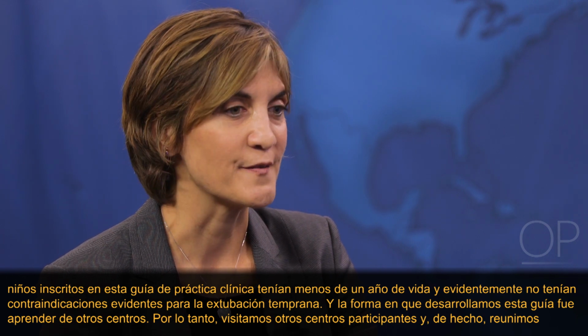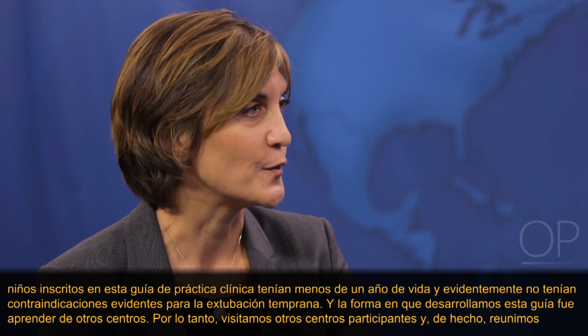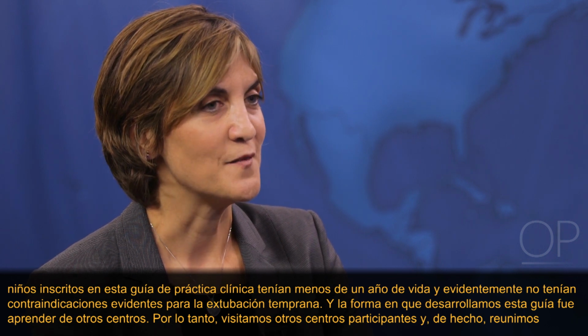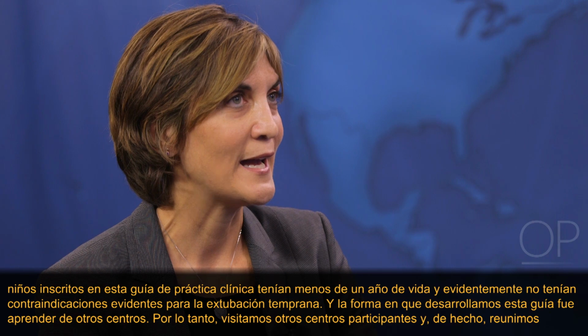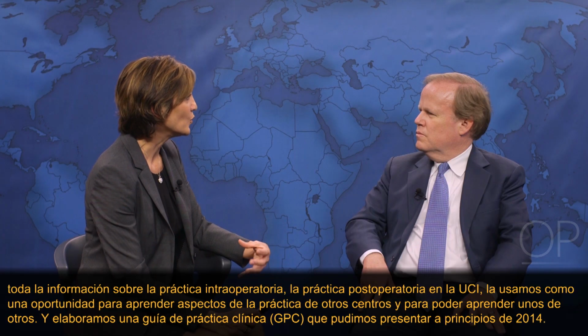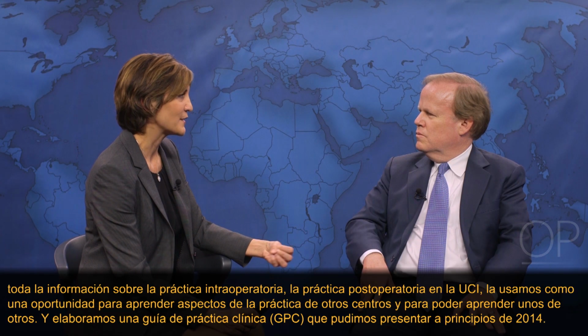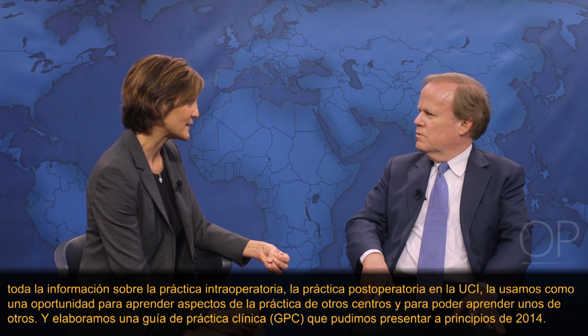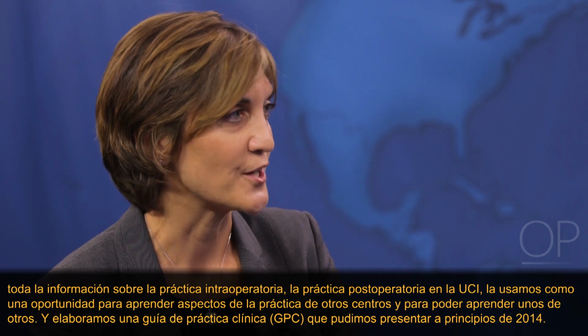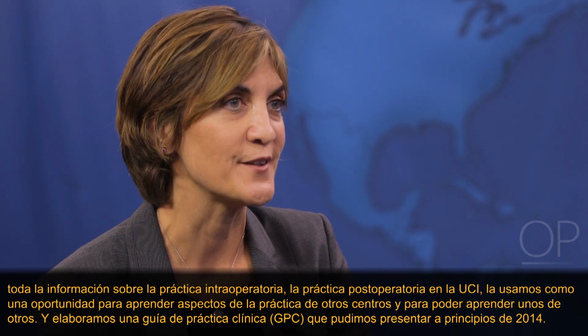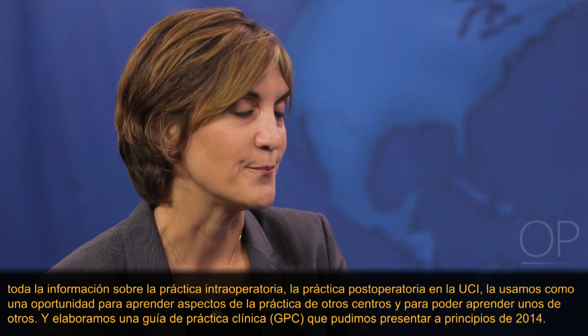The way we went about developing this guideline was to learn from other centres. So we visited other participating centres and really put together all the information about intraoperative practice, postoperative ICU practice, and used it as an opportunity to learn aspects of other centres' practice and to be able to teach each other as well. And came up with a CPG that we were able to introduce in early 2014.